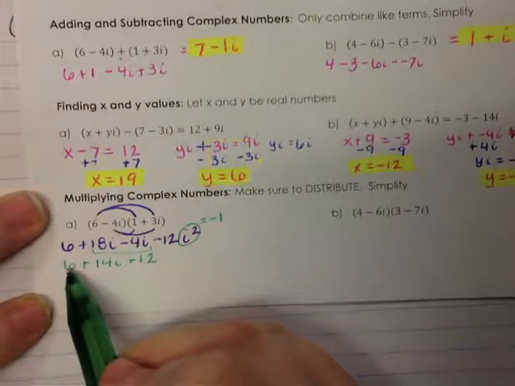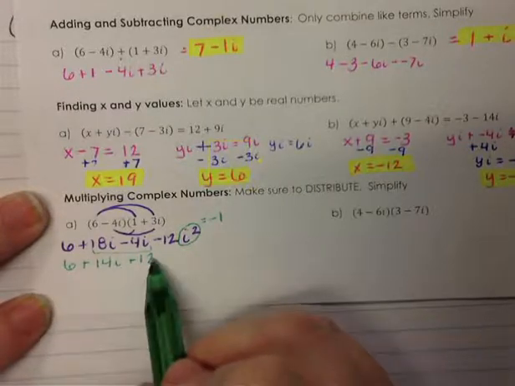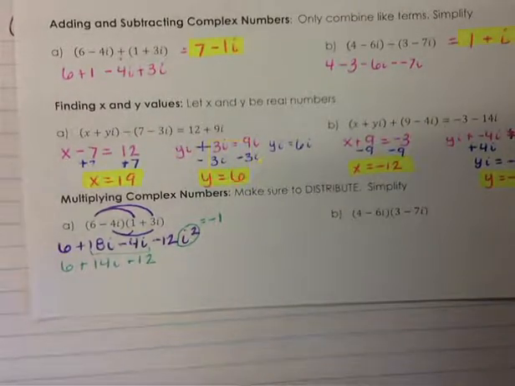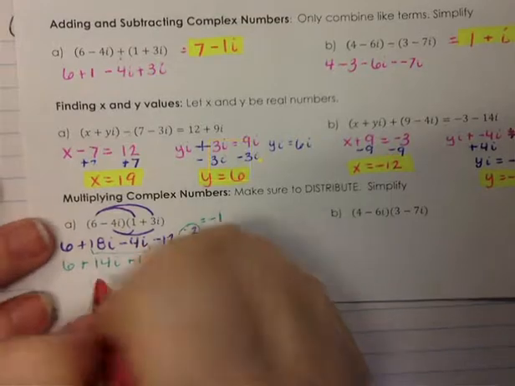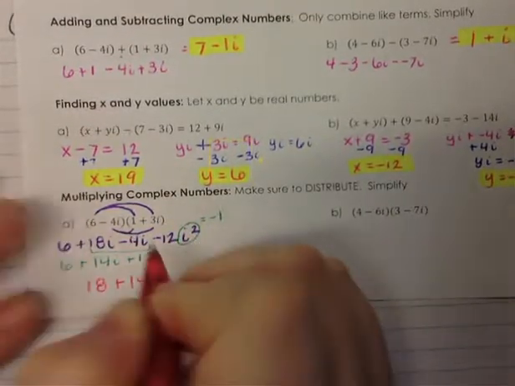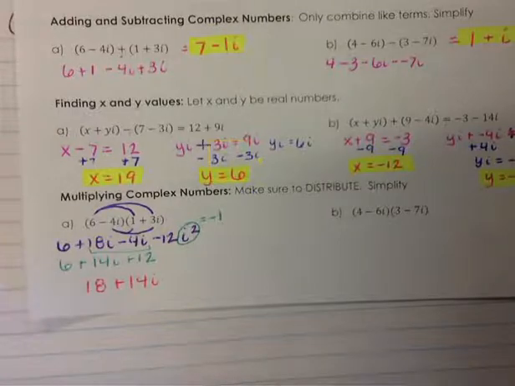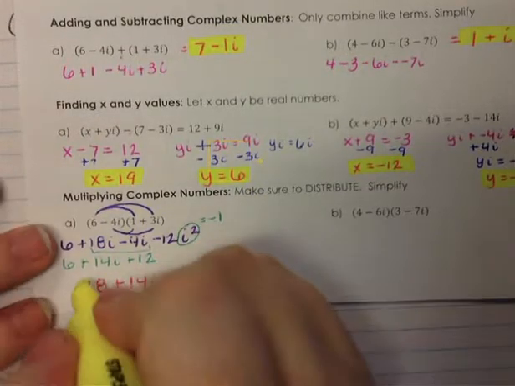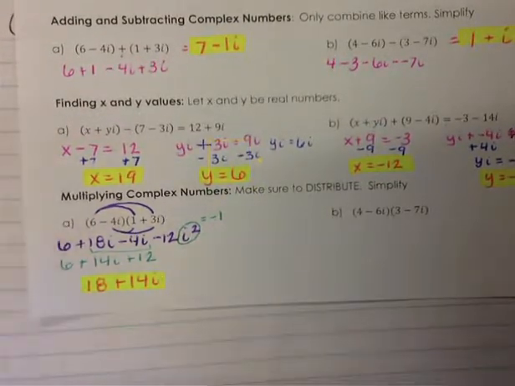But that means we still have two real parts. We have to combine those. And we'll get 6 plus 12 is 18 plus the 14i. And that's our final answer. Because we have the real and then the imaginary.